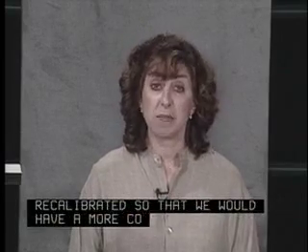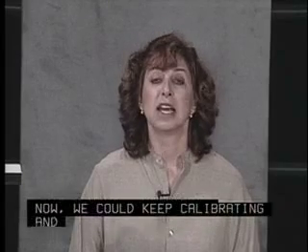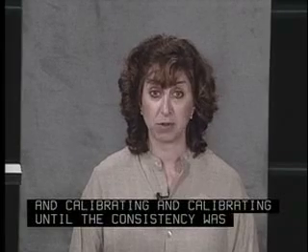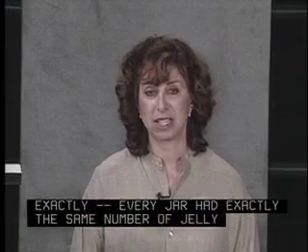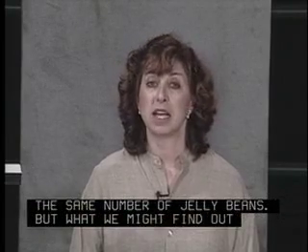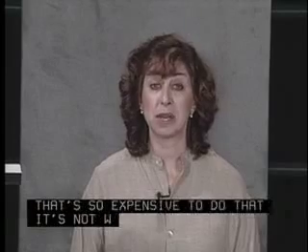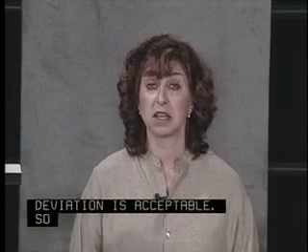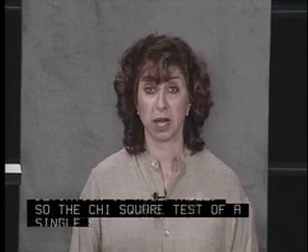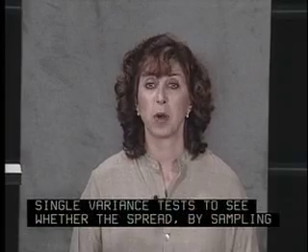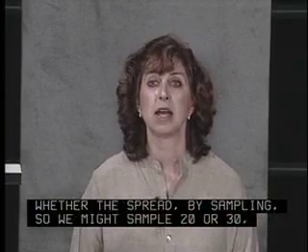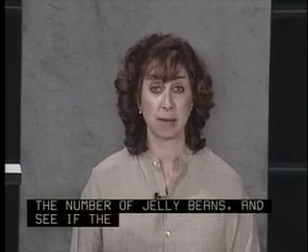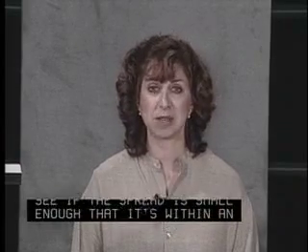Now, we could keep calibrating and calibrating until every jar had exactly the same number of jelly beans. But we might find out that's so expensive to do that it's not worth the cost, and that a little bit of spread or deviation is acceptable. And so the chi-square test of a single variance tests to see whether the spread, by sampling, so we might sample 20 or 30, 100 jars of jelly beans, count the number of jelly beans, and see if the spread is small enough that it's within an acceptable limit. If not, we go and calibrate the machinery.